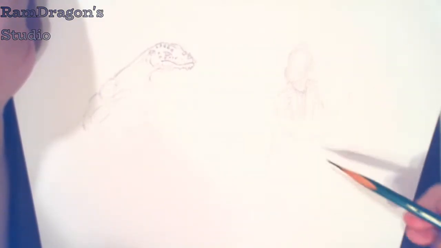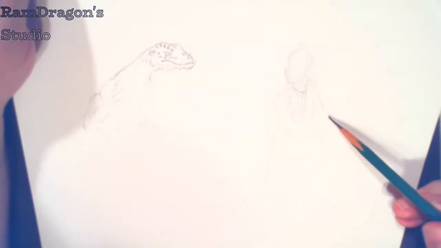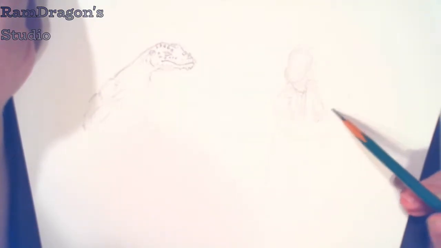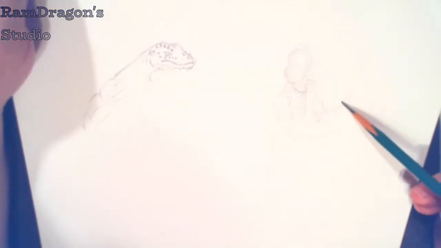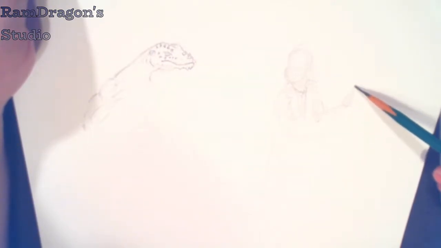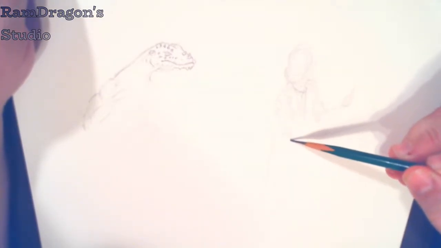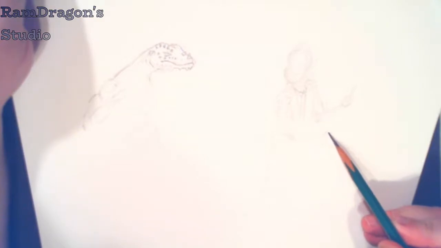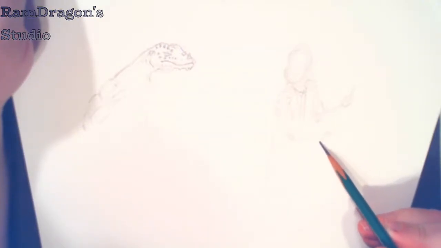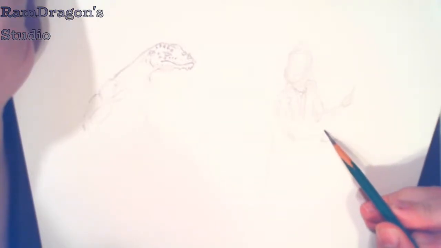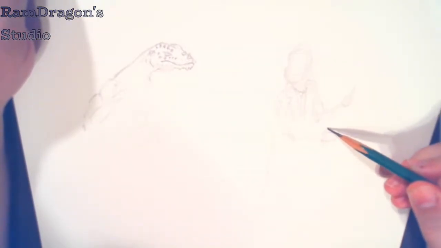I'm just trying to get some quick lines down to give me a guide. His elbow should be this high if he's holding his test tube over here. And this elbow. Recently watched some videos on making sketches from a guy who does storyboards.